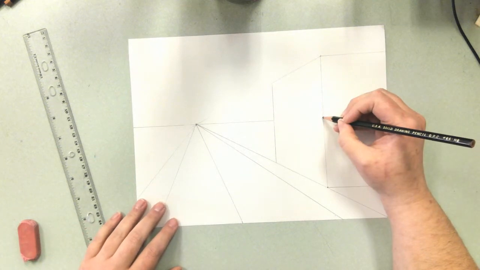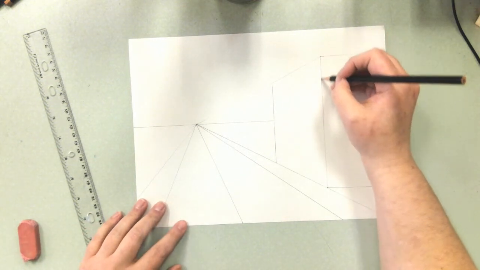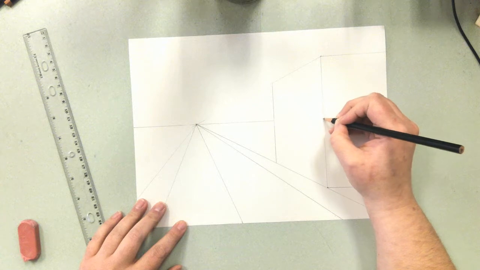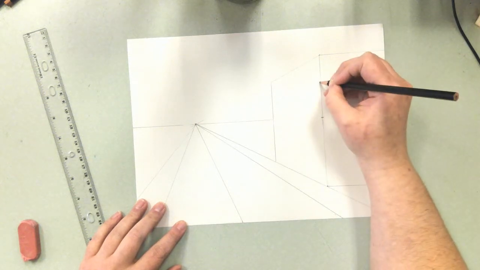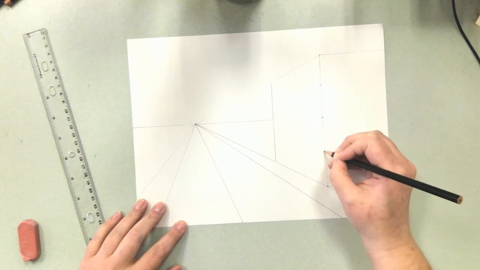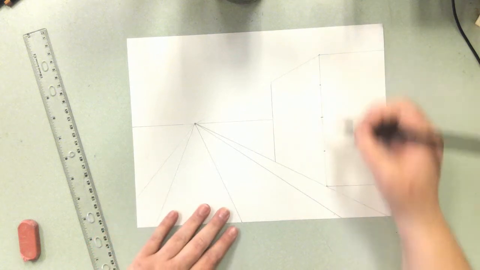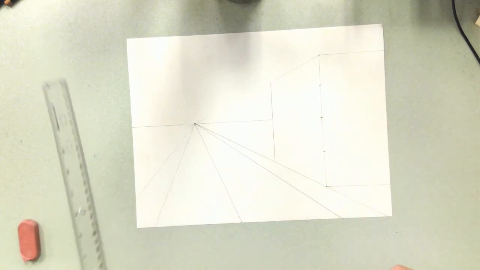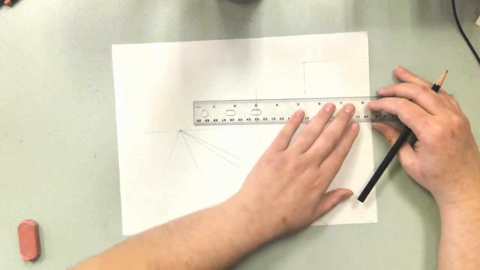So that means we need to split it into 4. Now I'm going to start here with this line, and we're going to split it in half. And then we're going to split it in half again, and we're going to split it in half again. And the entire point of splitting it is so that we figure out where these stories, where the floors are.